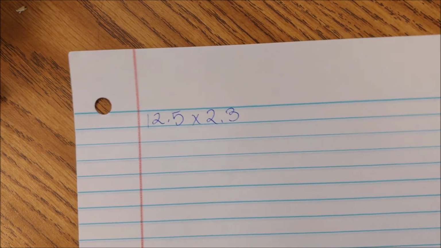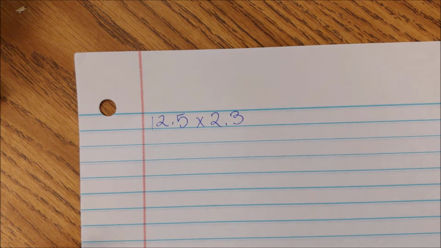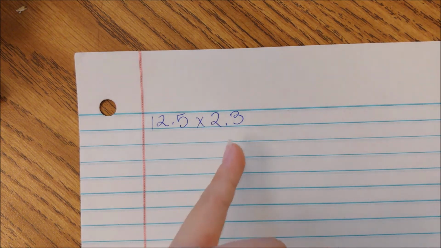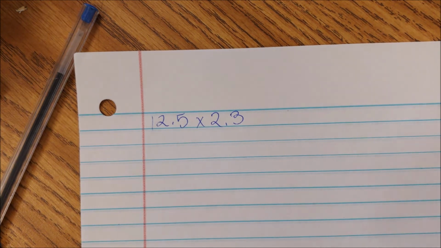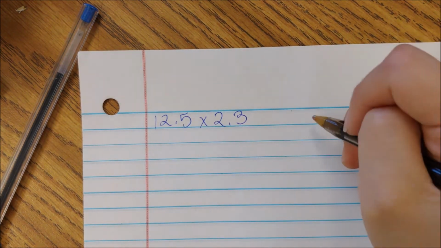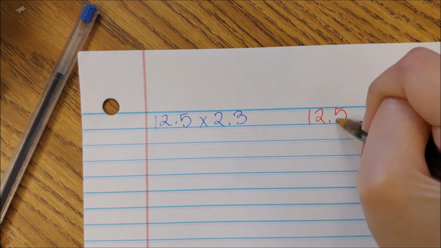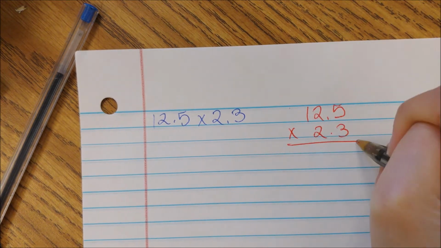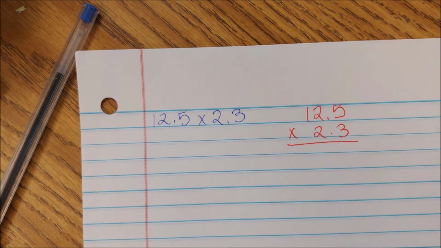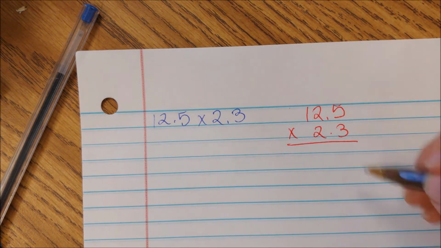I'm going to show you guys how to solve this problem, 12.5 times 2.3, or we read it as 12 and 5/10 and 2 and 3/10. So I'm going to line it up using a red pencil instead. Okay, we got it written down. Now I just do cross multiplication.